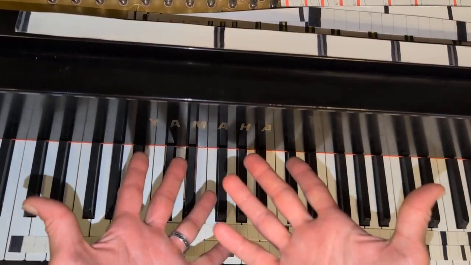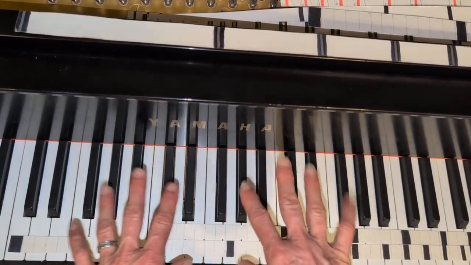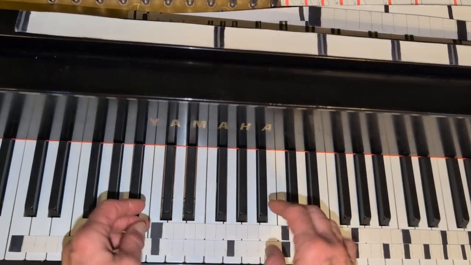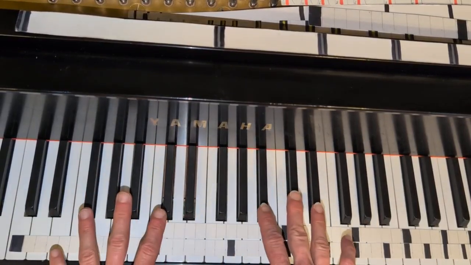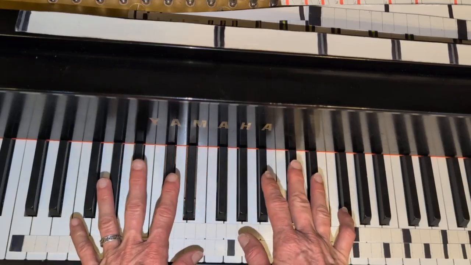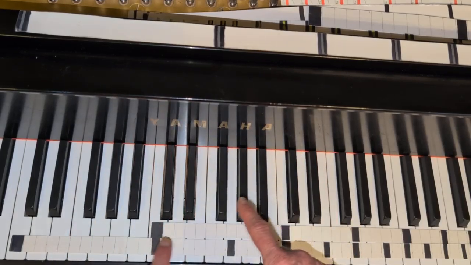Hello, this is Maggie, and I'm going to try to explain a way to think about coincident partials and inharmonicity. This is going to be a little weird, but let me try anyway. So first, I want to do a quick review.